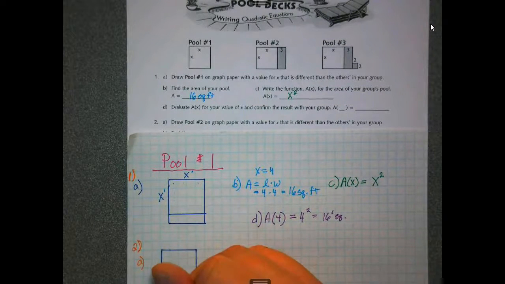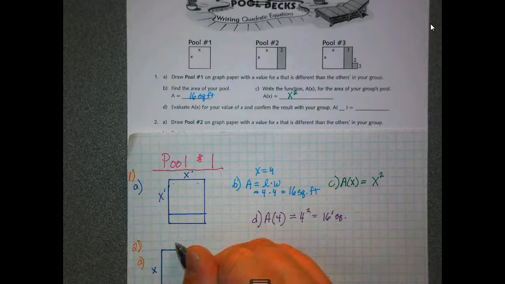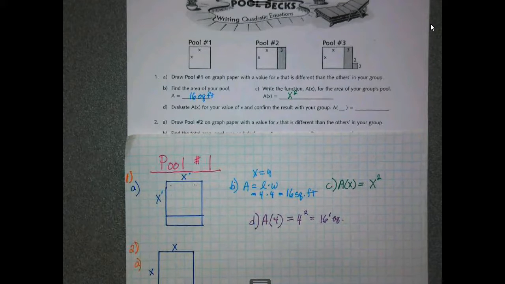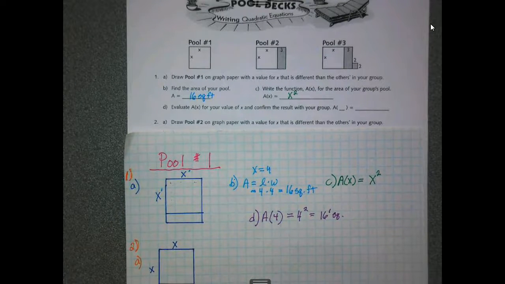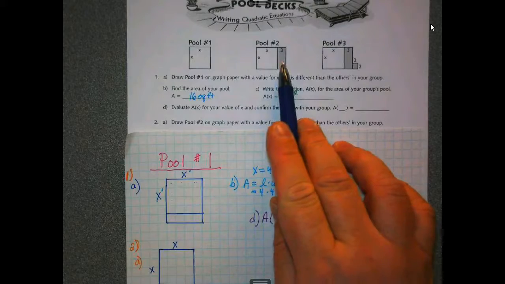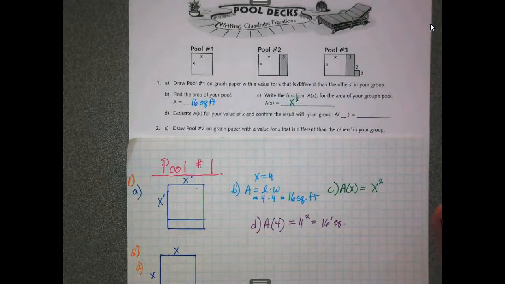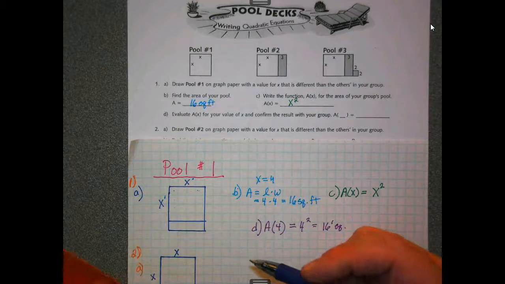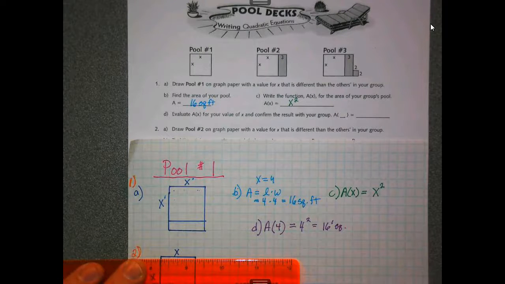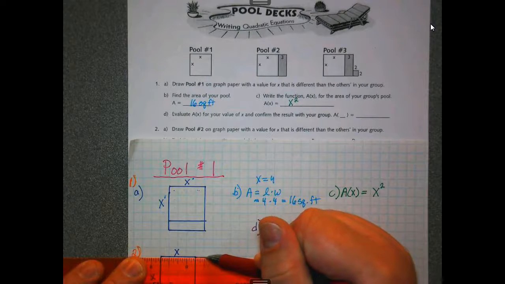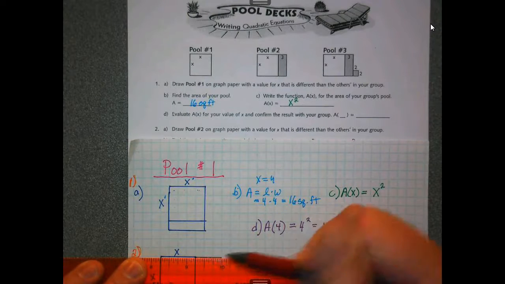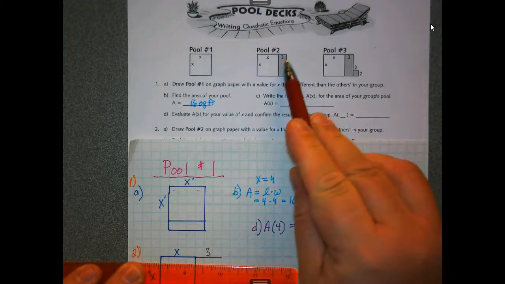So it's x by x. Now they want me to add a deck, and they want it to be 3 feet, or whatever unit you use. So they want it 3 feet. So here's my deck. I'm going to add a deck. 1, 2, 3. So there's my 3, what they want.